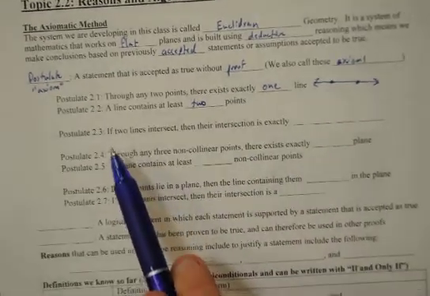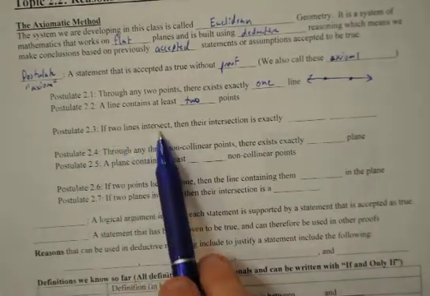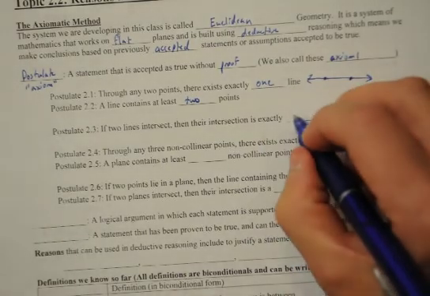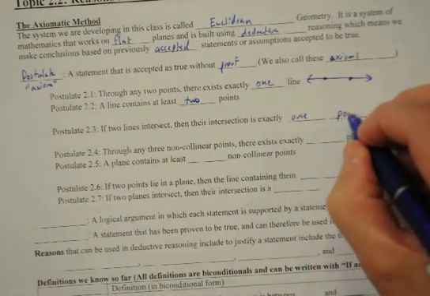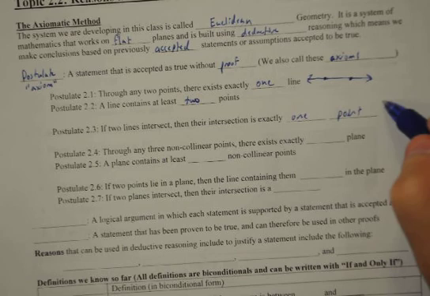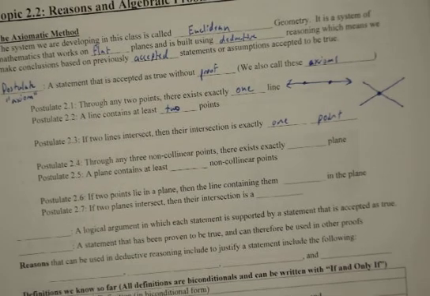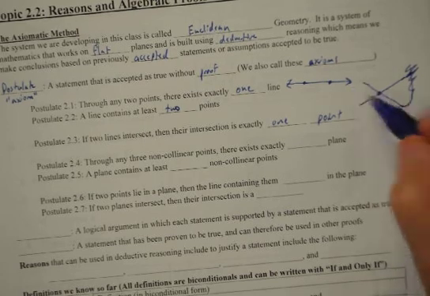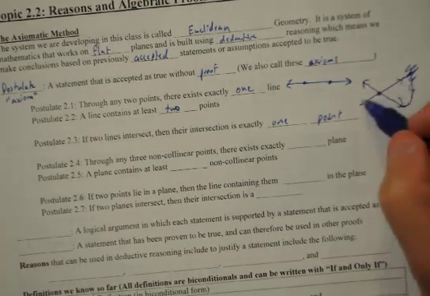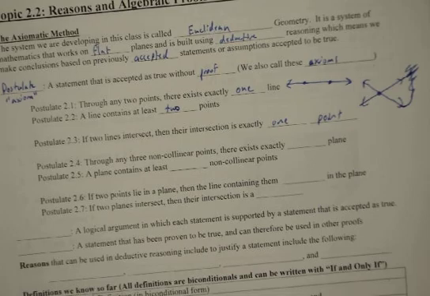Converses. Postulate 2.3. If 2 lines intersect, then the intersection is exactly 1 point. You get a line, and you get another line, and you only get one intersection point. They do not curve back and intersect again. They keep going forever and will never ever intersect again.